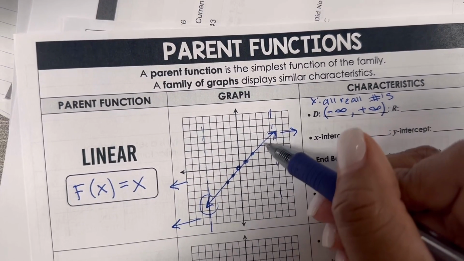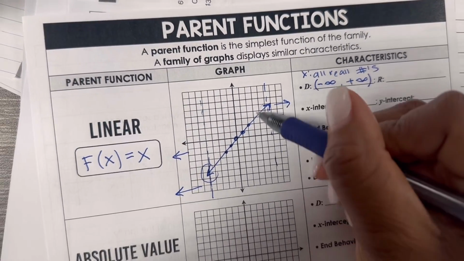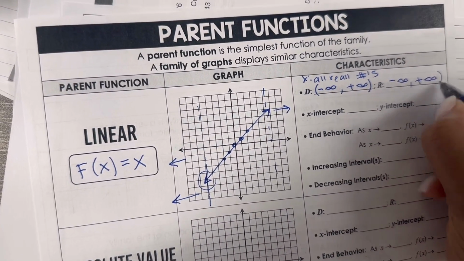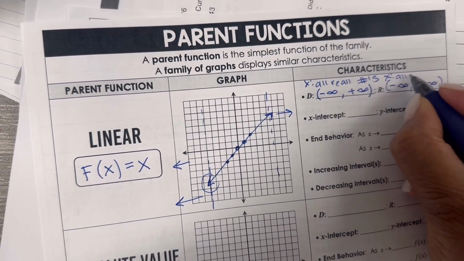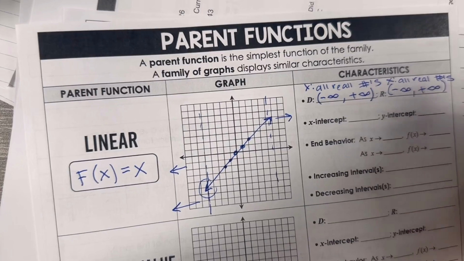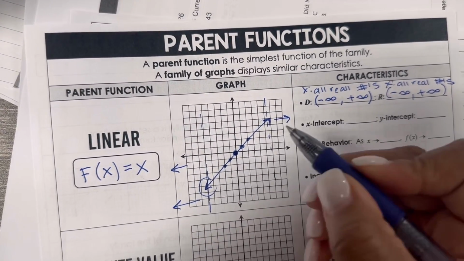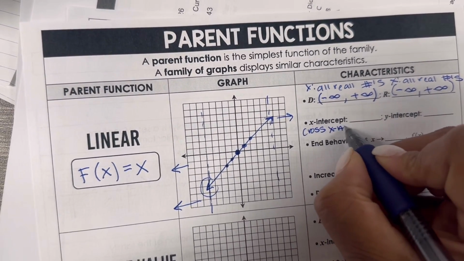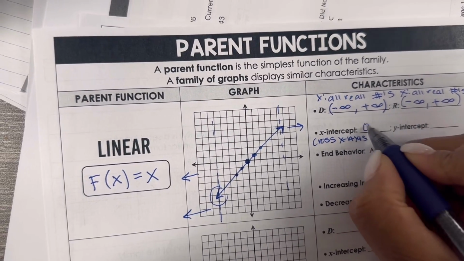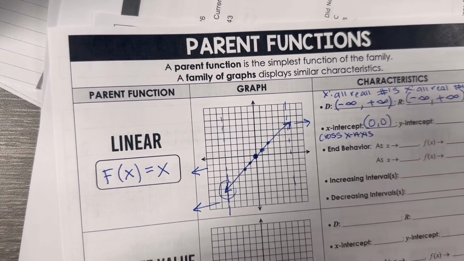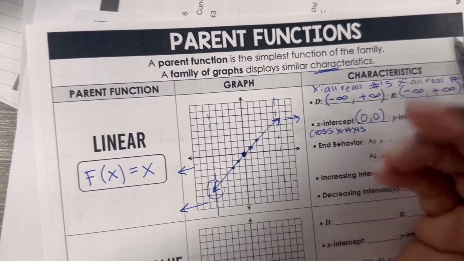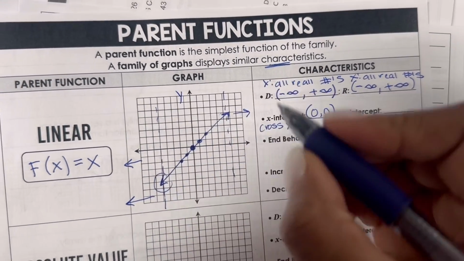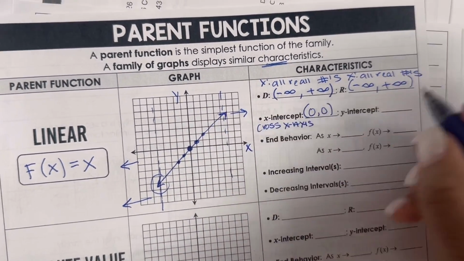Same with range. This arrow is going down and up. So same thing for your range. All real numbers. X-intercept, well, this is 0, 0. Where does this line cross the x-axis? Write that down. It crosses it at 0, 0. So today we're exploring characteristics of different functions. The y-intercept is where this line crosses the y-axis. This is y, this is x. Well, it's crossing the y also at 0, 0.